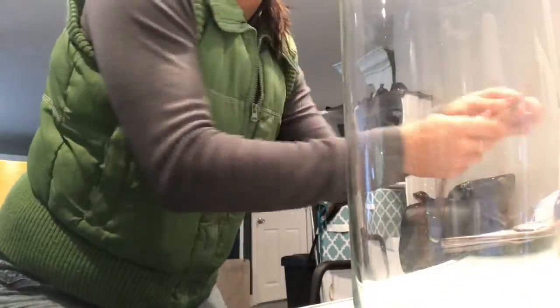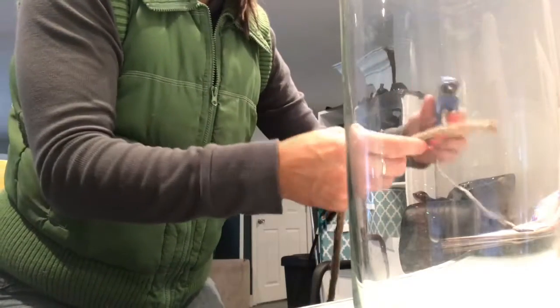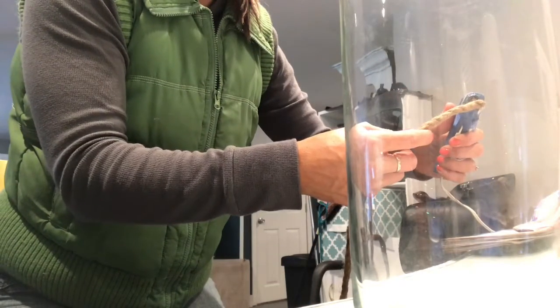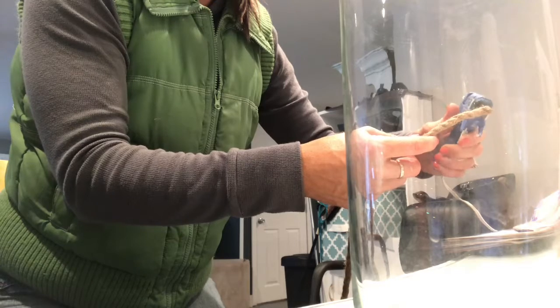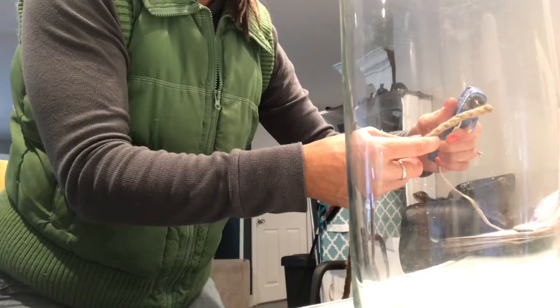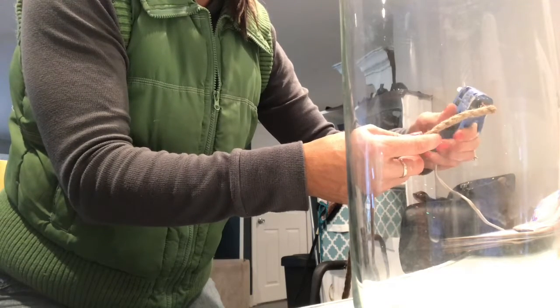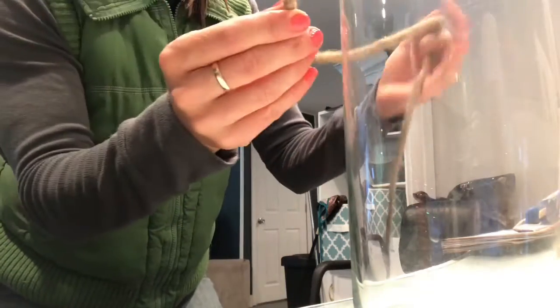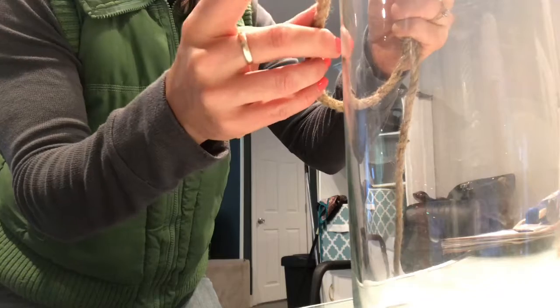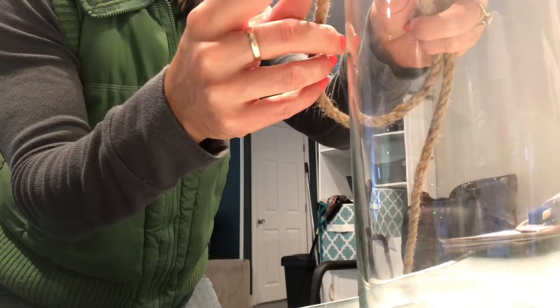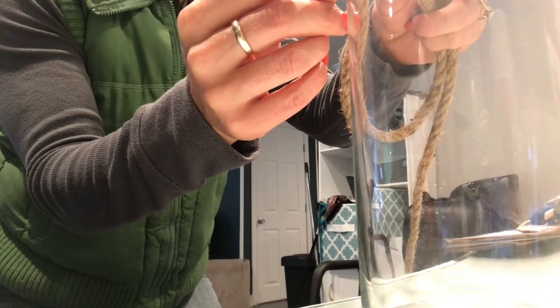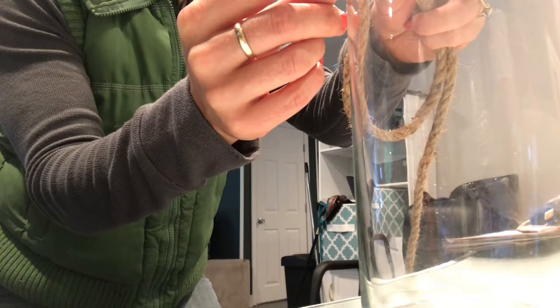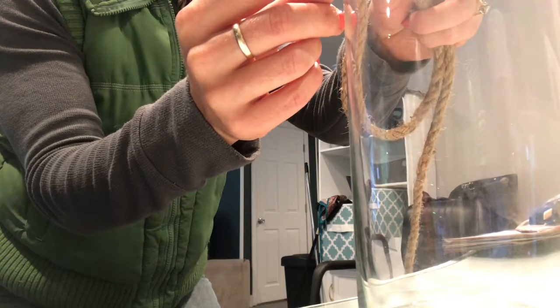Next, I use this Dollar Tree vase and Dollar Tree rope. I forgot to mention you need rope, and hot glue. And I'm just going to go right around this vase with the rope and use a lot of hot glue. But this is a thicker Dollar Tree rope, which is really nice. I just start at the top and go right around, covering all of the glass.